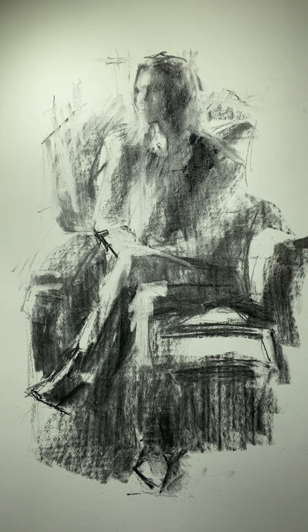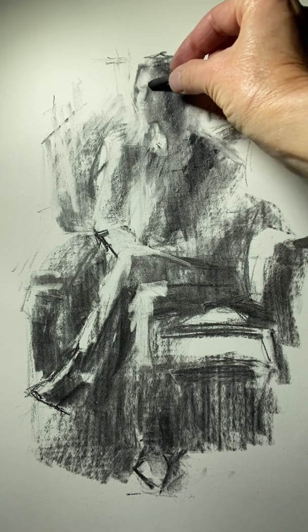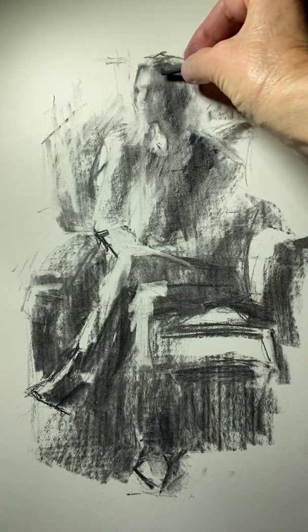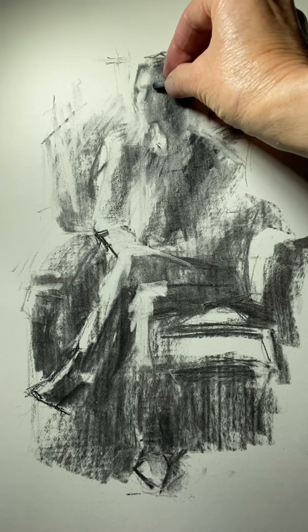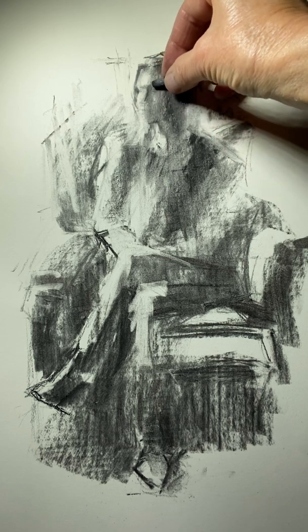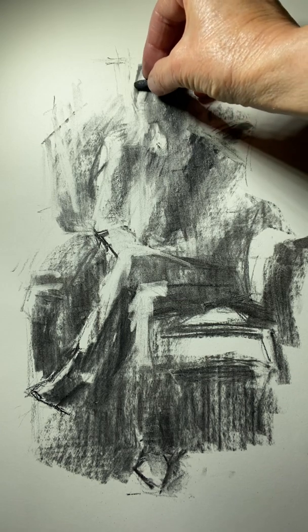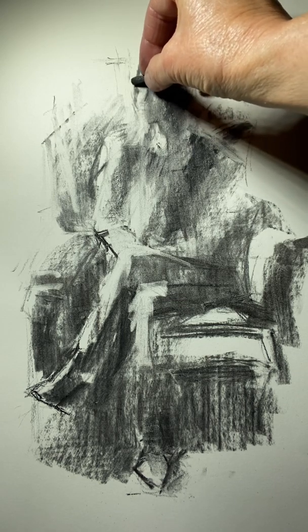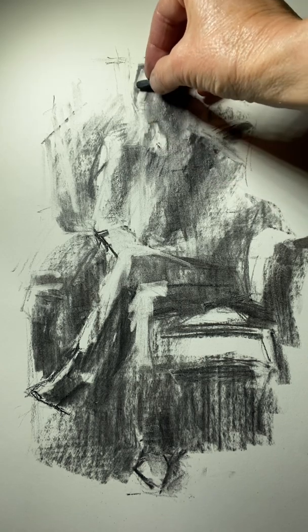Okay, now that you've finished the block-in stage of the drawing, we're going to move to the refinement stage. As we move into the refinement stage, we're just going to go in and restate some important values. I'm using the vine charcoal here. So I'm just restating this shadow area under the brow. We're going to check alignments, put in the shadow area.